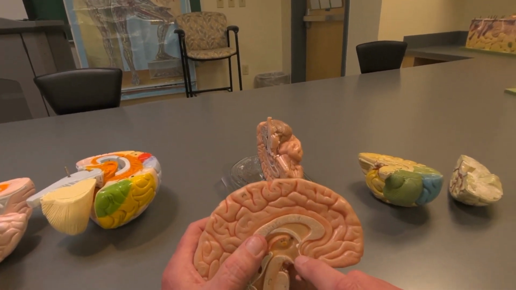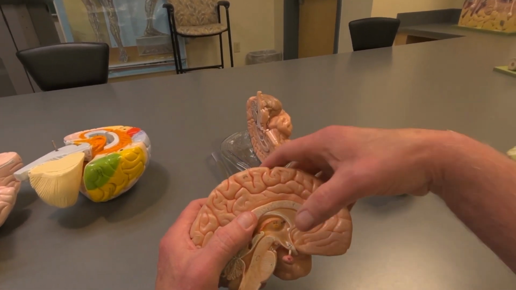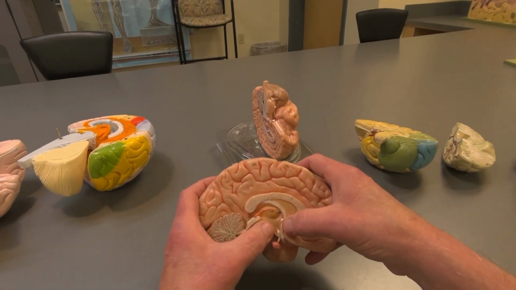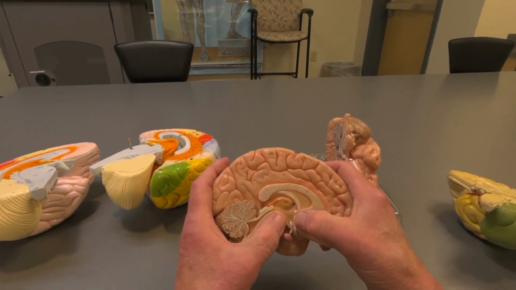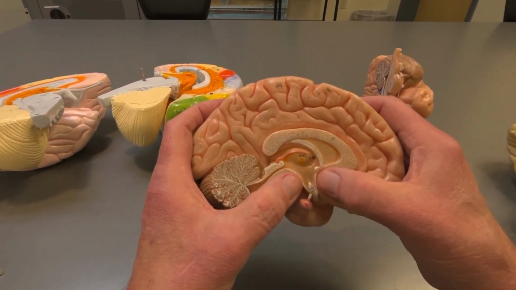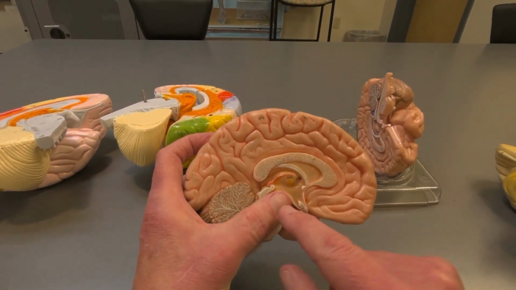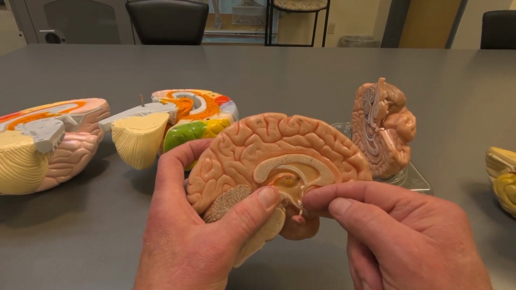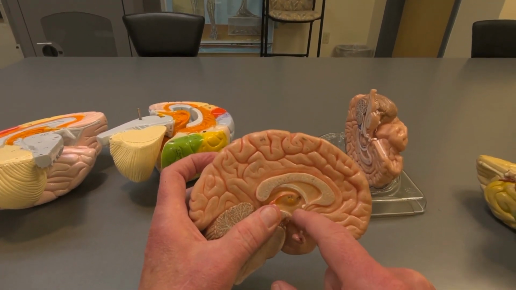And I like the detail on this model because it shows me that if I look at this hypothalamus, which I've been kind of casually referring to as sort of V-shaped, you can see the reality here. It's actually more like the beak of a bird. Top beak, bottom beak, top beak over here, bottom beak down here. That's the hypothalamus right there.